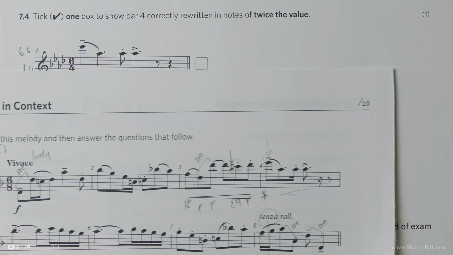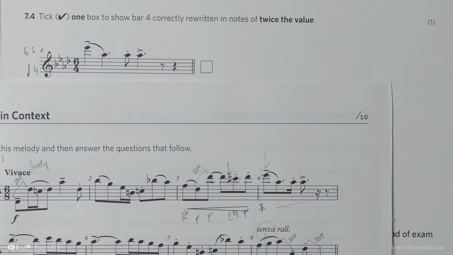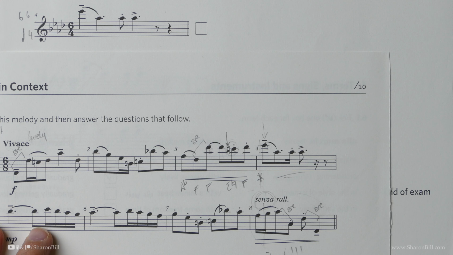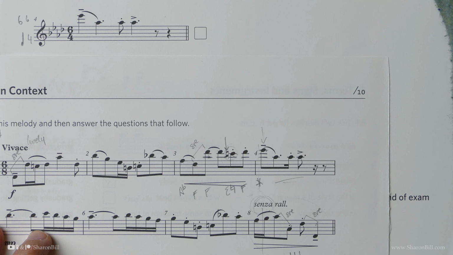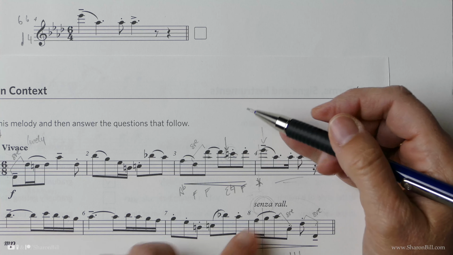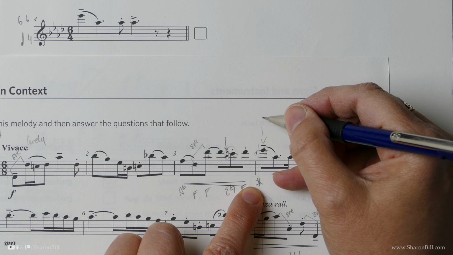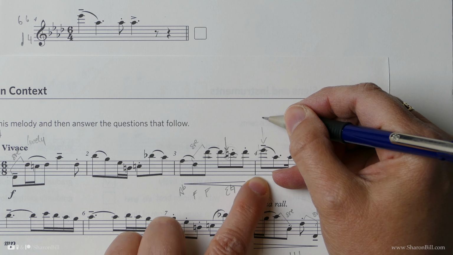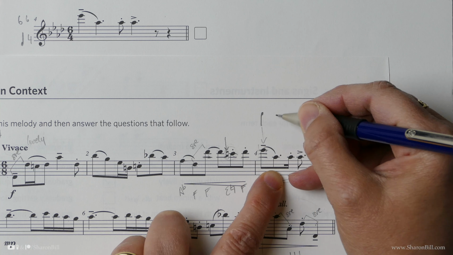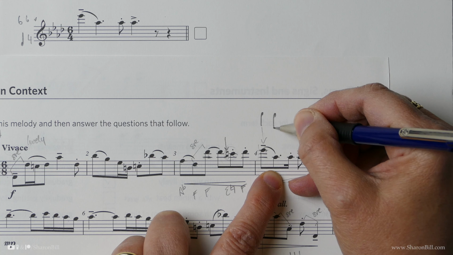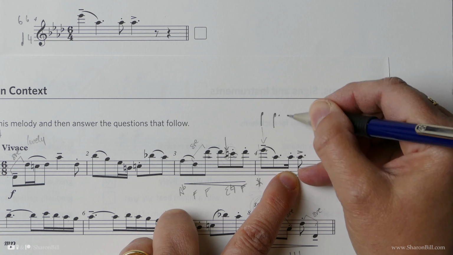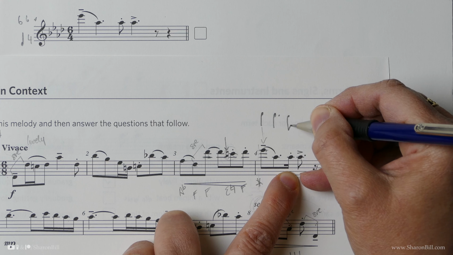And so we are looking at bar 4. So what do we have going on in bar 4? This is a quaver, so it's going to have to become a crotchet. Then it's going to be a dotted crotchet. Then that's going to become a quaver.